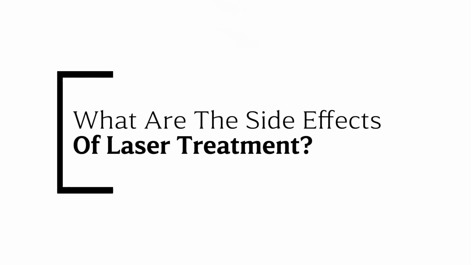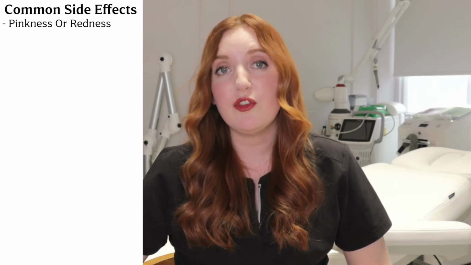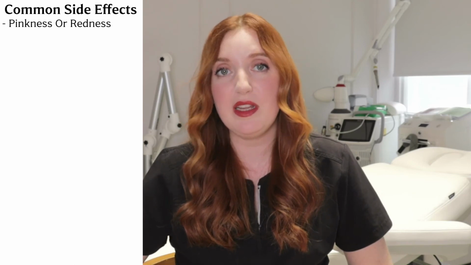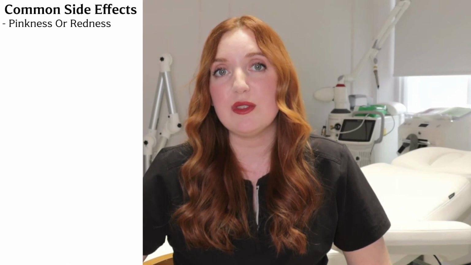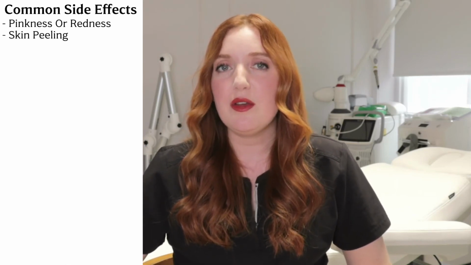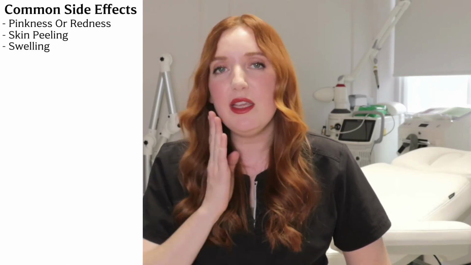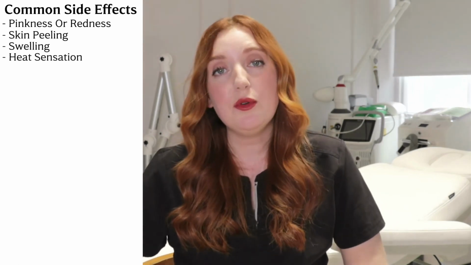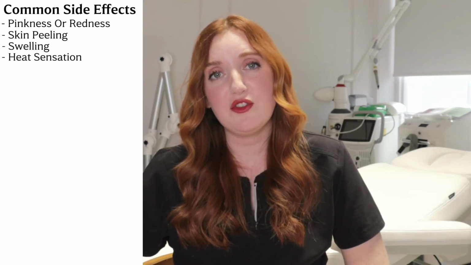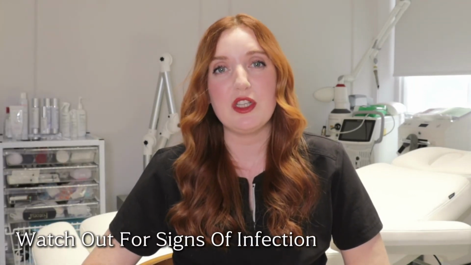What are the side effects of laser treatment? So the most common side effects that we can expect with laser treatments tend to be pinkness or redness post-treatment. This tends to be completely normal and can also then lead on to skin peeling. You can also get a little bit of swelling and even a bit of heat coming from the skin after laser treatment, and these again are quite normal. The most important things that you want to be looking out for post-laser treatment are any signs of infection, which if you speak to whoever's been treating you or a specialist, they'll be able to guide you on this.